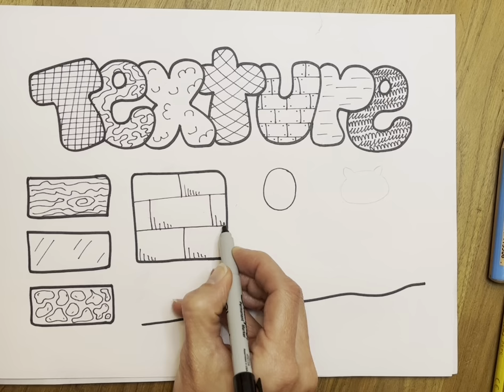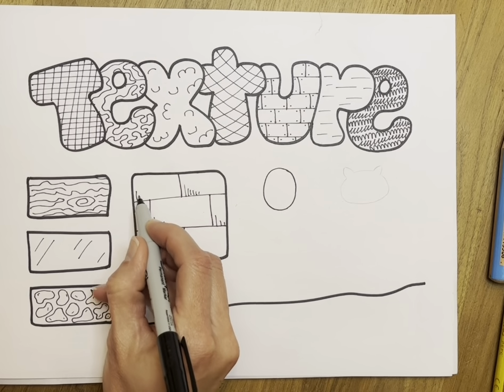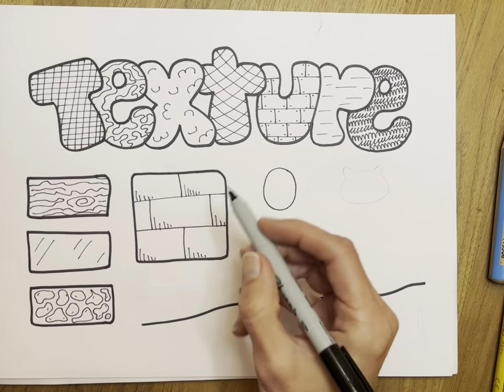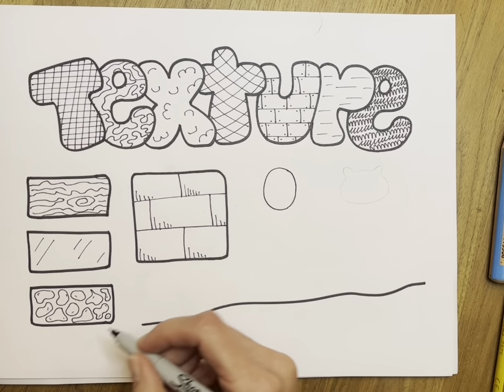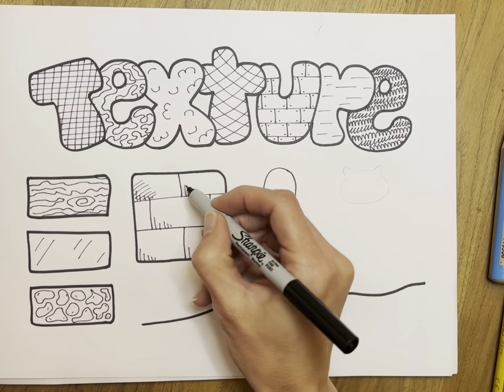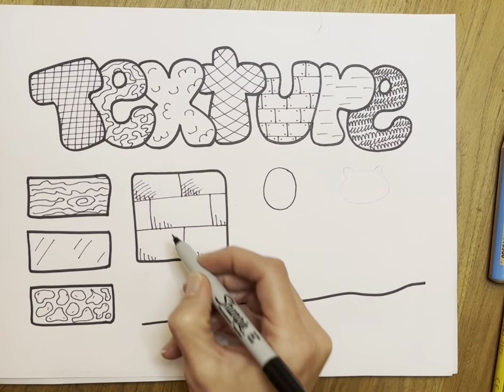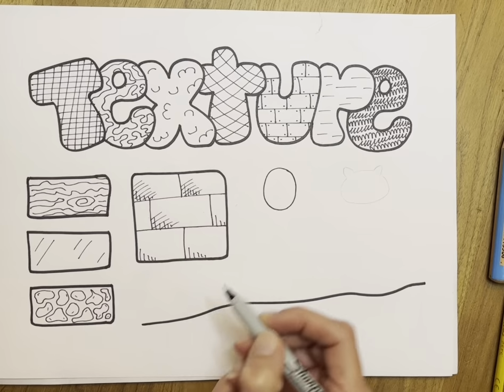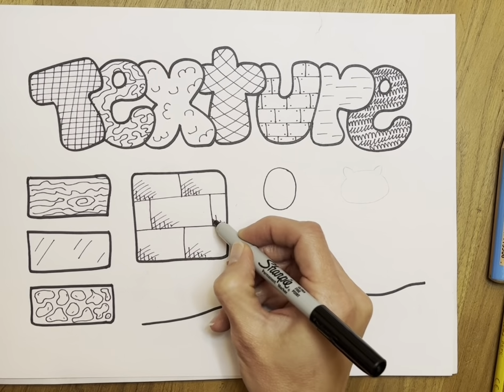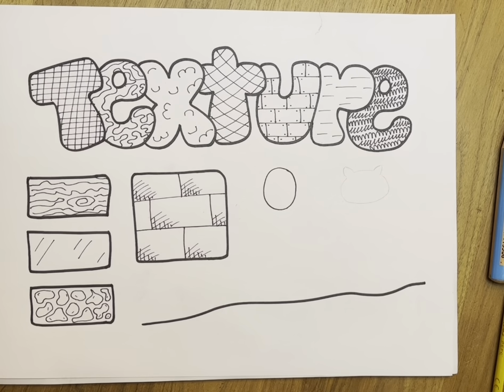Again, this is all to add some interest to it and more texture. And we can use a few lines like this just to add shade too. And there you go.